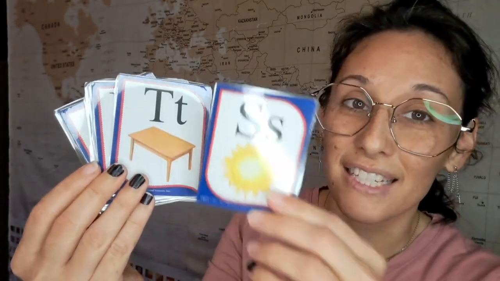O says ah. P says p as in pig. P says p, p, p. Q says qu as in queen. Q says qu, qu, qu. R says as in ring. R says. S says s as in sun. S says s. T says t as in table. T says t, t, t. U says as in umbrella. U says.